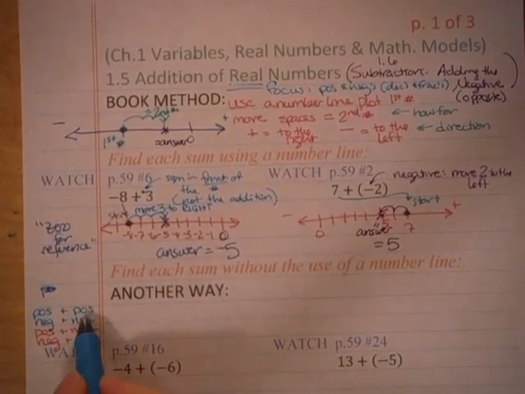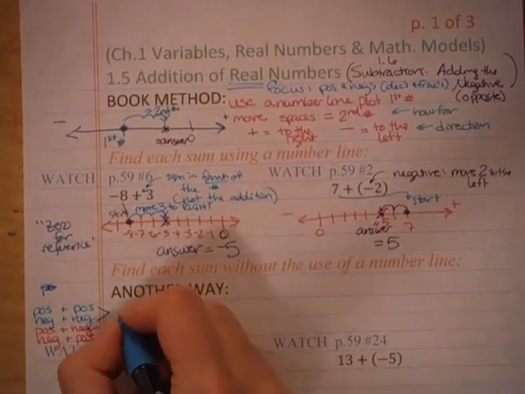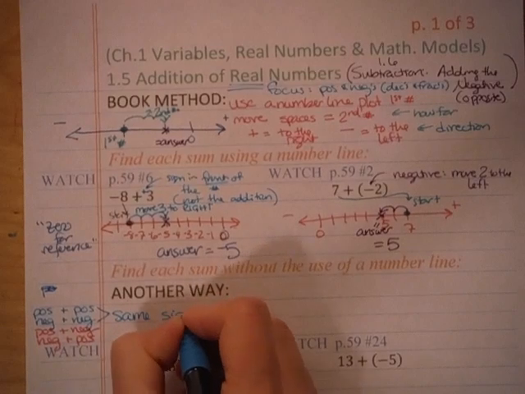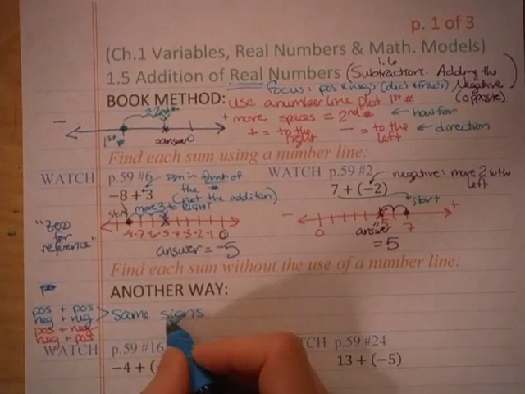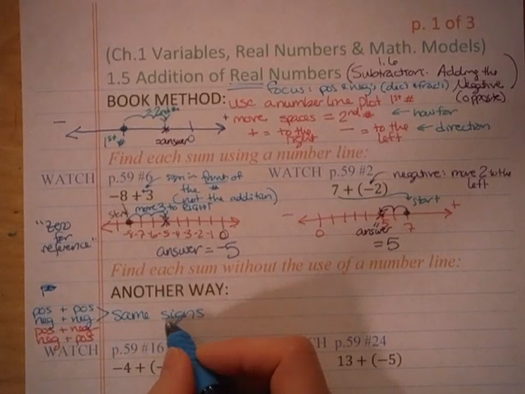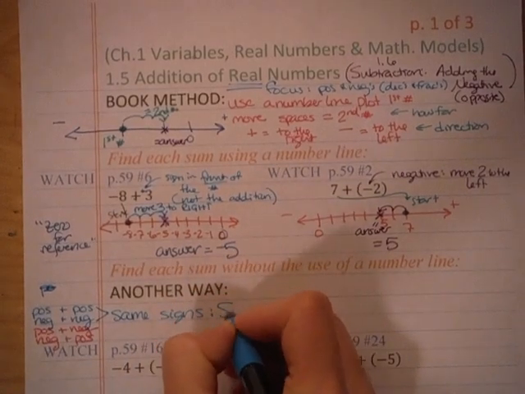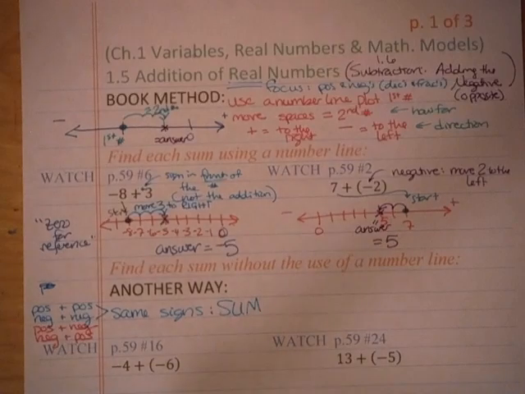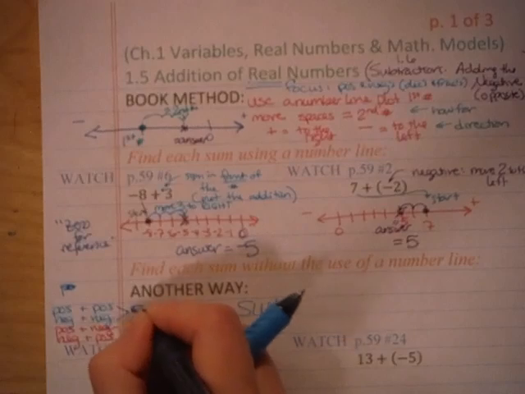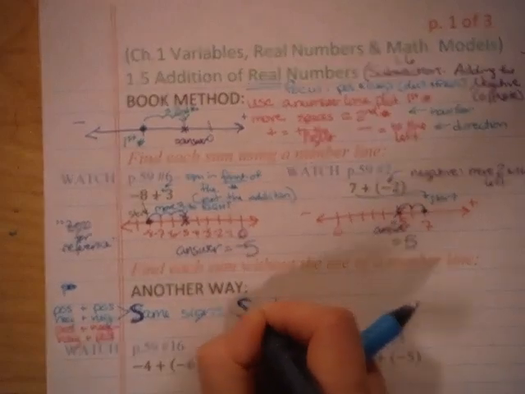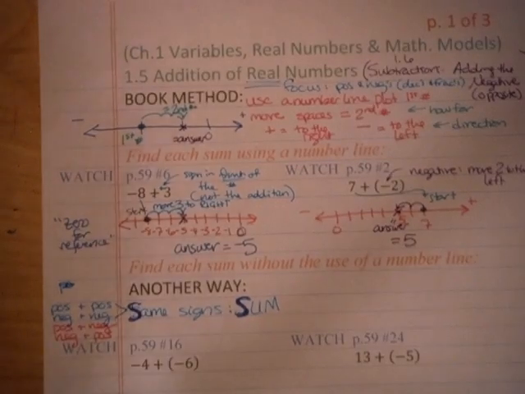If the signs are the same, which would be these 2 categories right here, positive and positive, negative and negative, okay? So that's the situation here. Same signs. I use those S's, which is my little memory trigger here. Same signs, that means I'm going to find the sum. S for same, S for sum. Same signs, sum. Sum means to add.